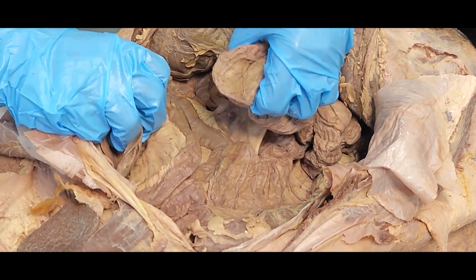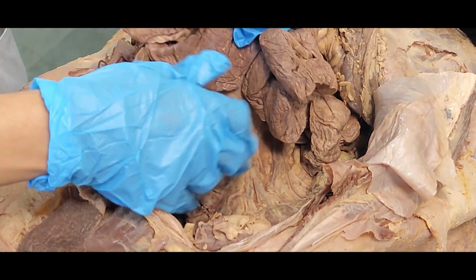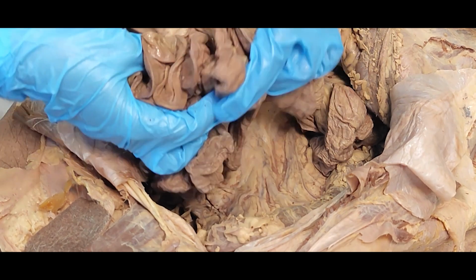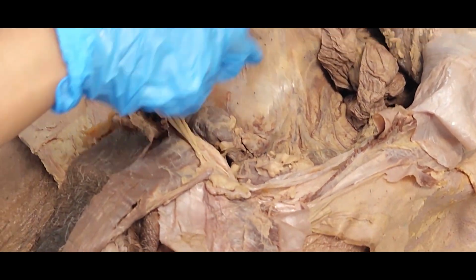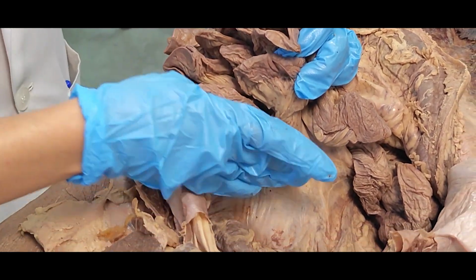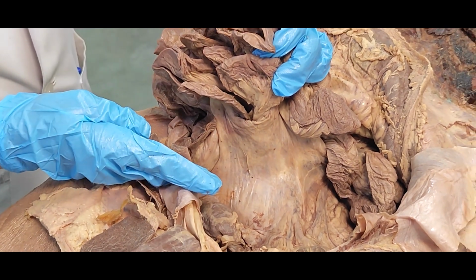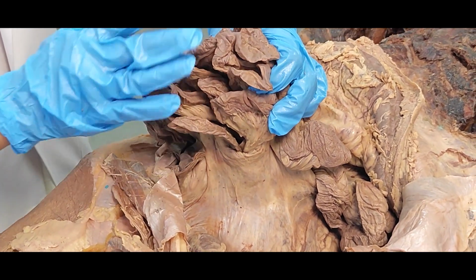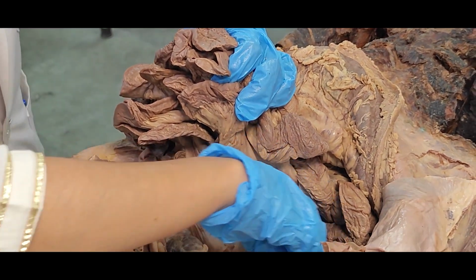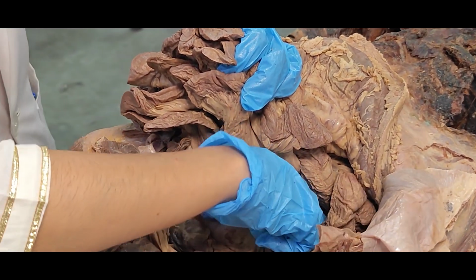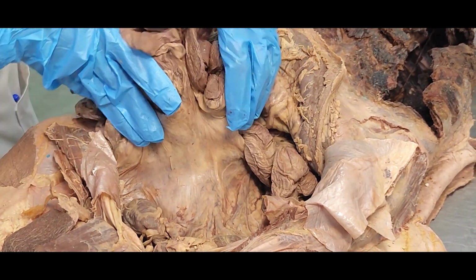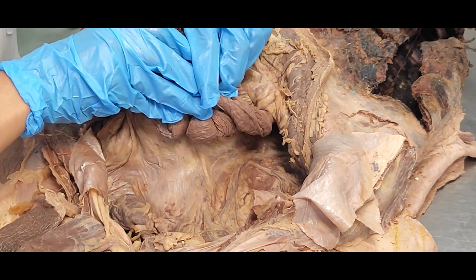I will now try to lift these loops. See, I have lifted these loops of intestine, and you can see that these loops of small intestine are attached to the posterior abdominal wall through the mesentery. This is the mesentery of the small intestine, and it connects the small intestine to the posterior abdominal wall. So the attachment is fixed to the posterior abdominal wall. The loops are freely mobile inside the abdominal cavity. So these are the loops of small intestine.